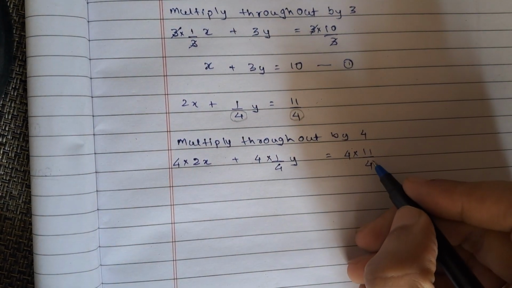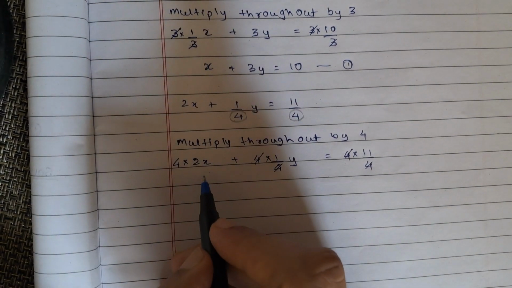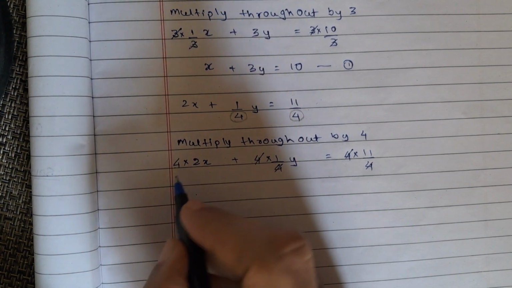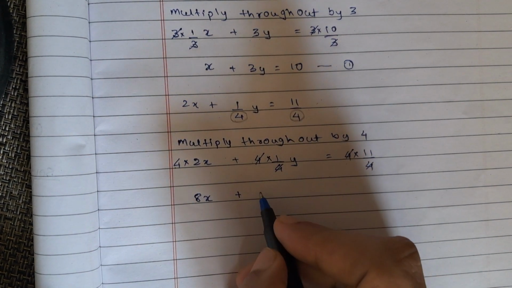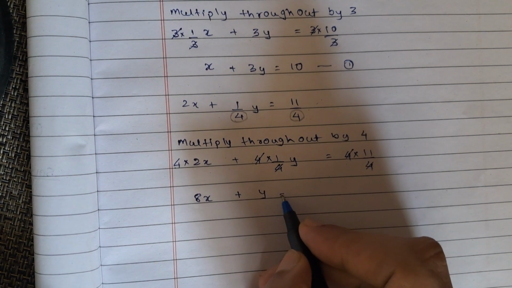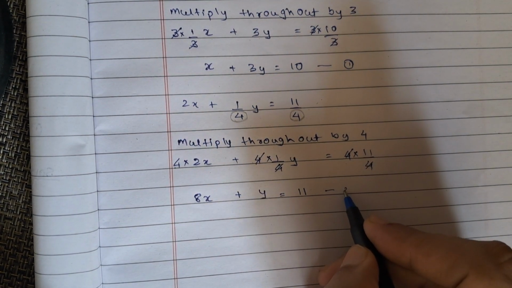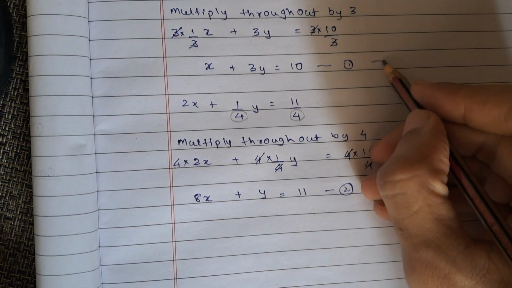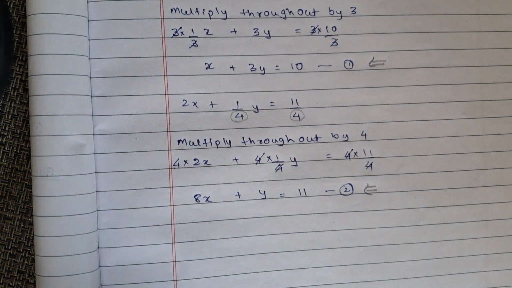These 4's will get cancelled, and these 4's will get cancelled. Here there is nothing in the denominator, so only these 2 will get multiplied. 4 2's are 8. 8x plus 1y, so I can write it as y, is equal to 11. The 4's got cancelled, so only 11 is remaining. Equation number 2. Now these are the two equations which I need to play with.